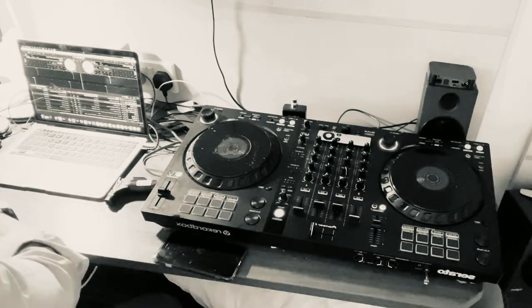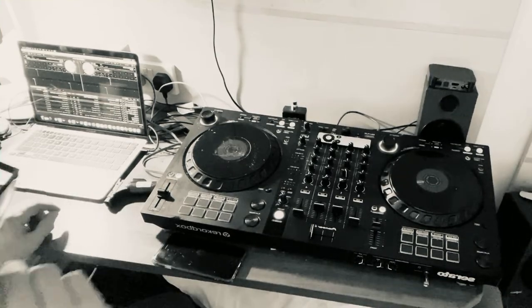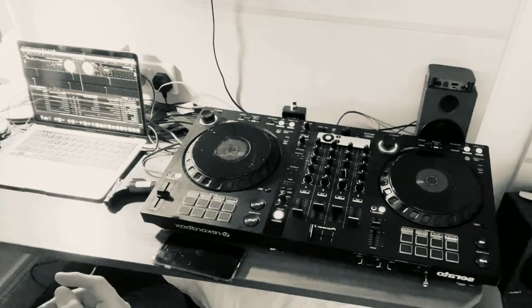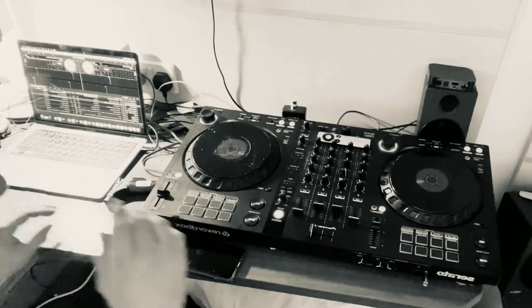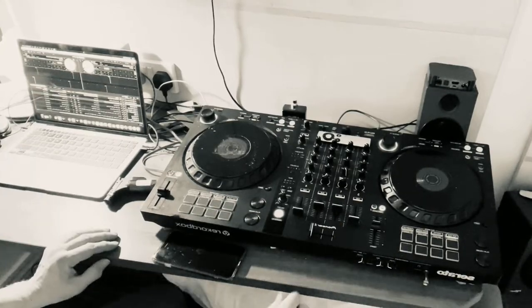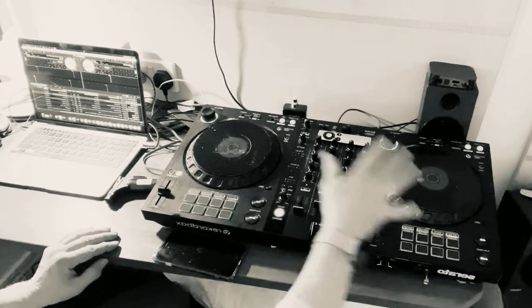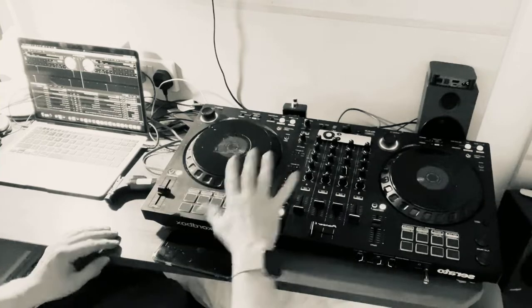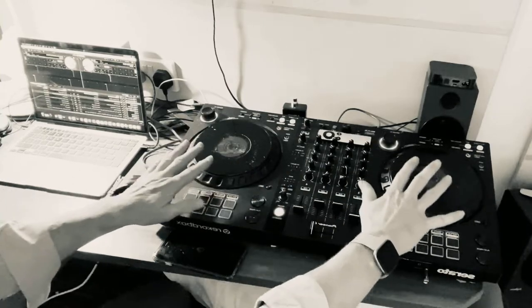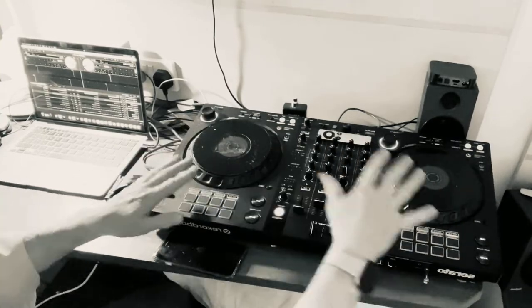So this is going to be our first look at the mixer and the computer and the software. What I'm going to do is play two tunes on track one, deck A, deck one, whatever you like to call it, and deck B. So we're going to play two tunes here. They mix together really well, so you can hear them both. Then I'm going to do a mix.